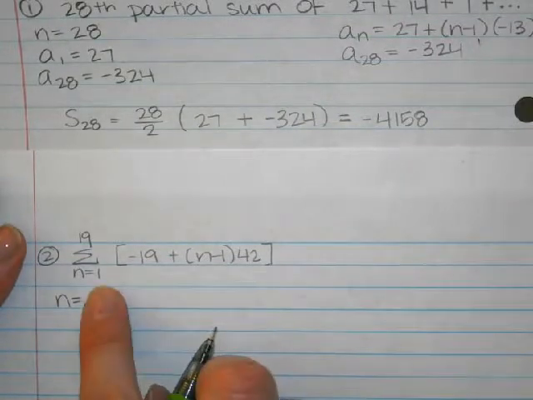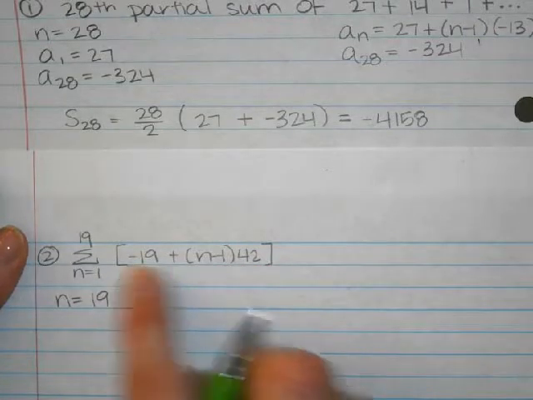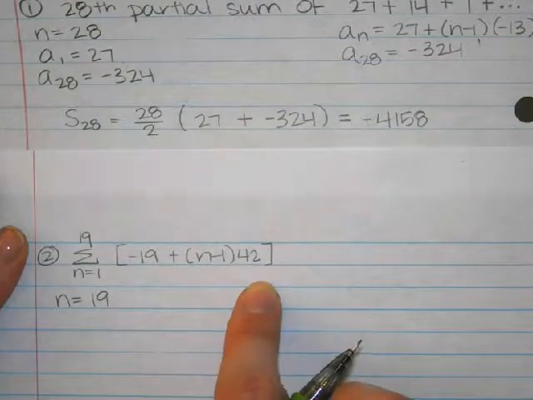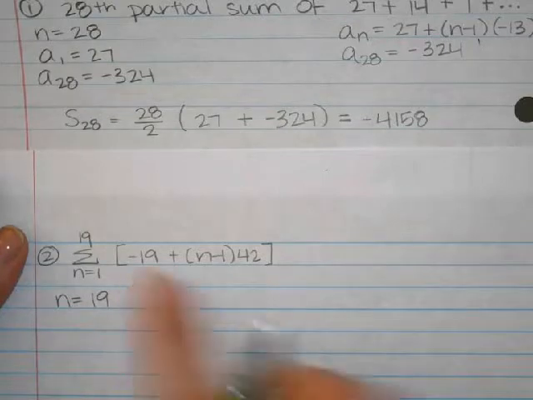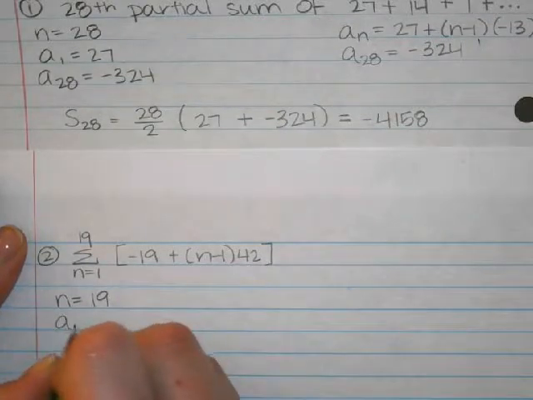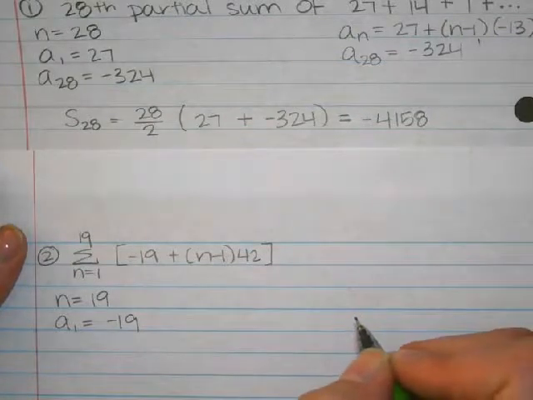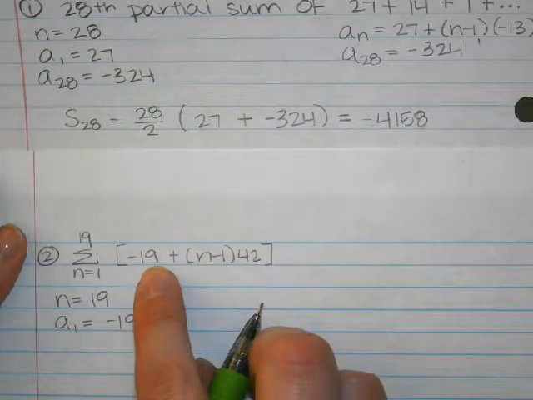We're starting on the first term, so that's good. Can you tell based on the way they wrote the equation what the first term is? It's negative 19, right? This is written just like the formulas are, so the first term is negative 19. If you weren't sure about that, how could you have found the first term? You could plug in 1. Plugging in 1 would have given you the first term, and it would have given you negative 19.